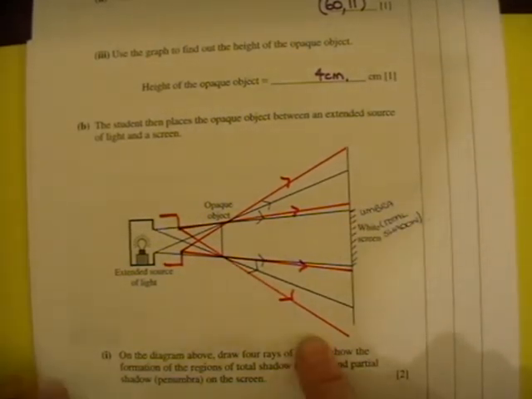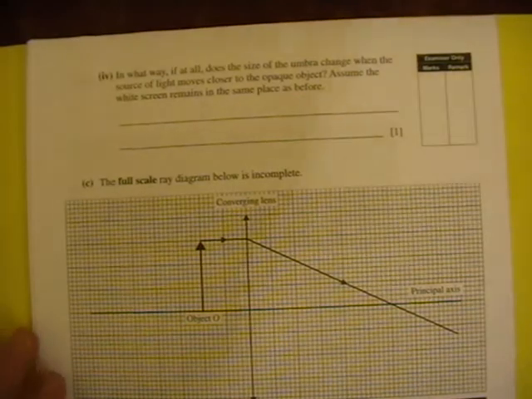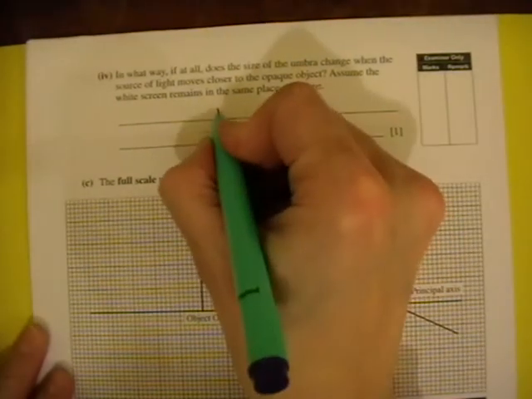Draw it in pencil and rub it out again if you have to, or even try and imagine what happens if you move your light source a little bit closer. And so the answer then is that it increases in size.